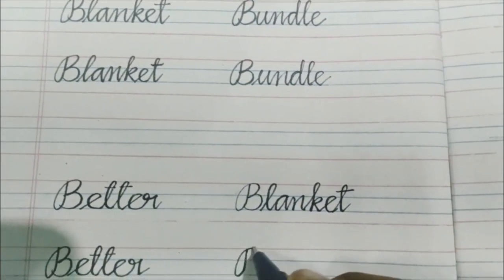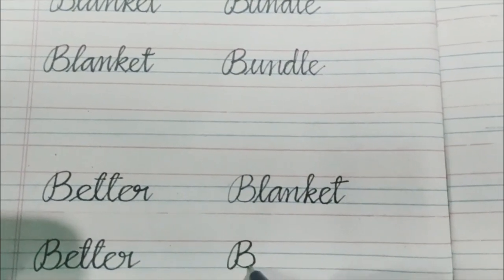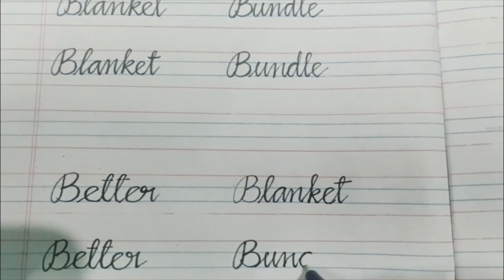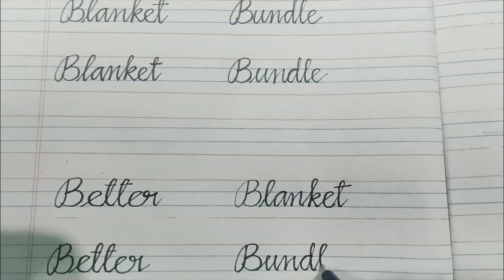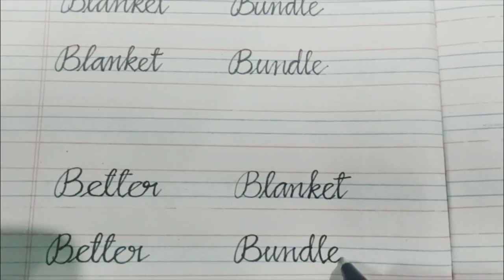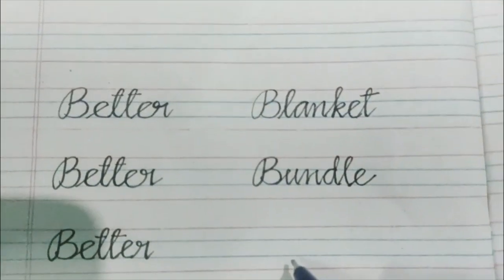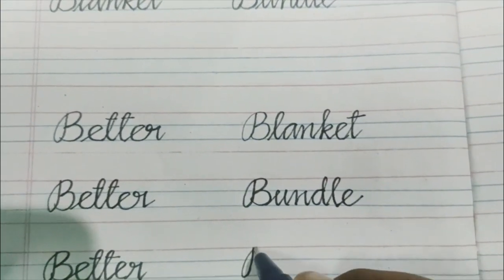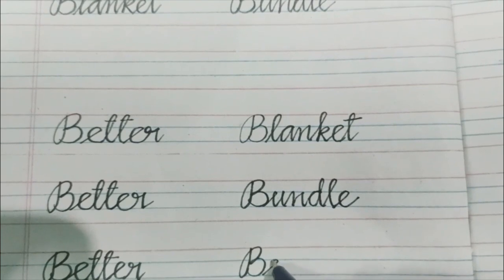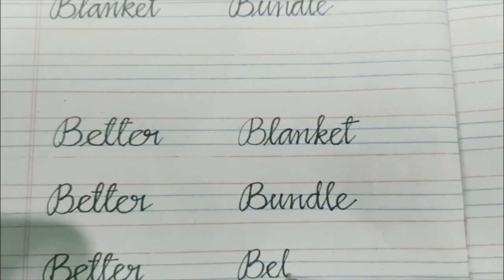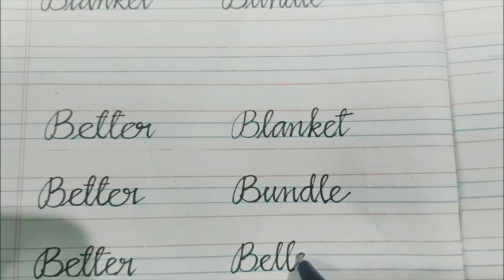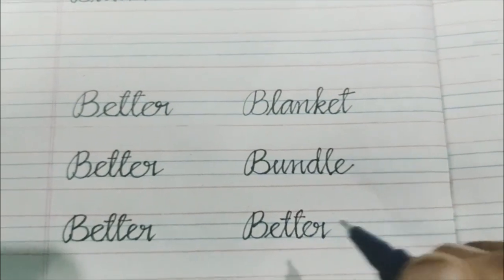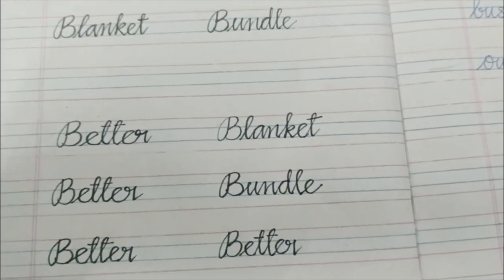Bundle. Bundle also starts from the letter B and U. Next is N. After N, D. After D, L. And last we have to write the letter E. Bundle. And the third one is better. Better also starts from the letter B. B, E, T, T, E, R. Better. Students, we have completed three words from the letter B.